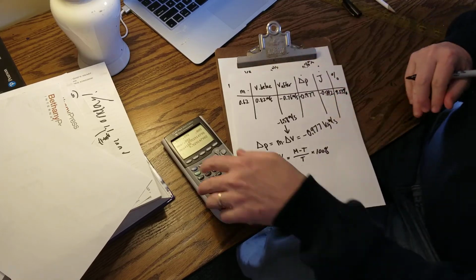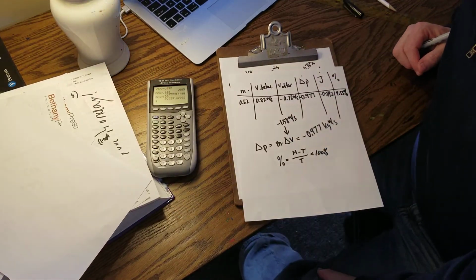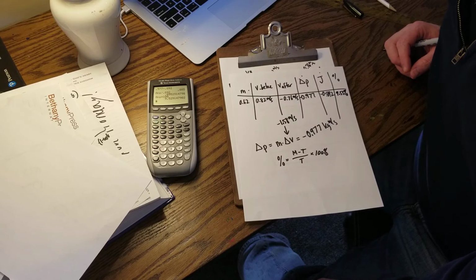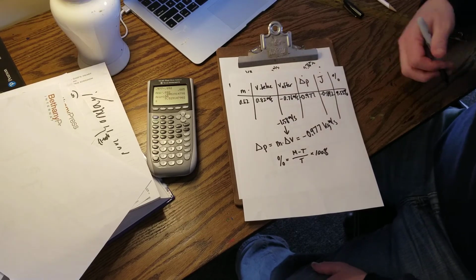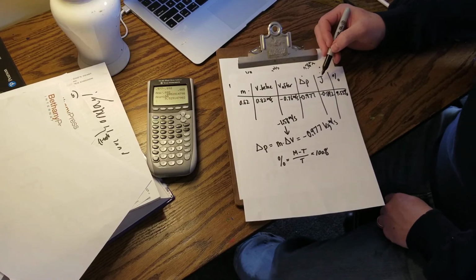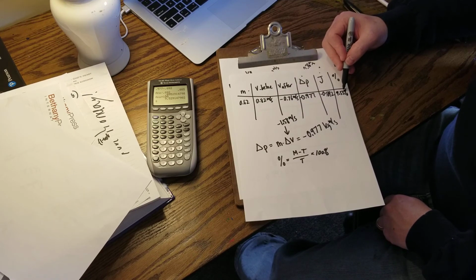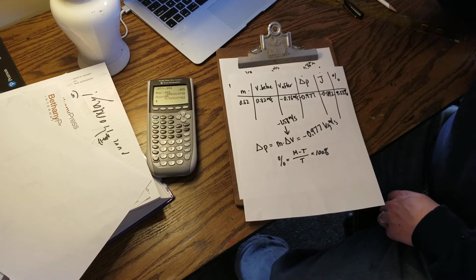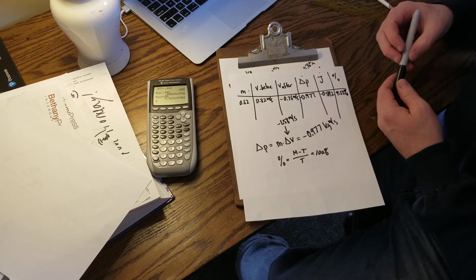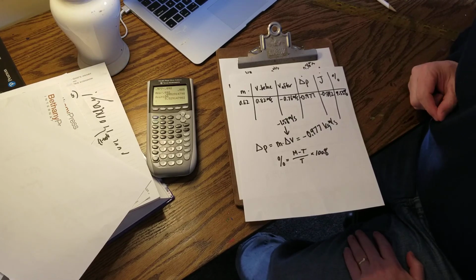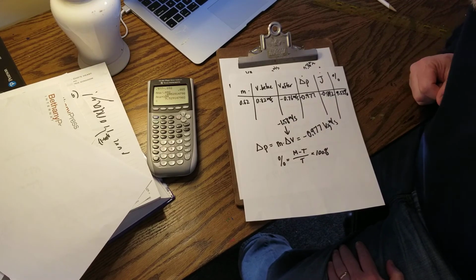You would have to do that for all of your trials. So then you are trying to find the percent error and comparing. This shows that the theory didn't quite match with what it was because our percent error was above 5%. If you got below 5%, that is showing a good experiment that validates the theory.